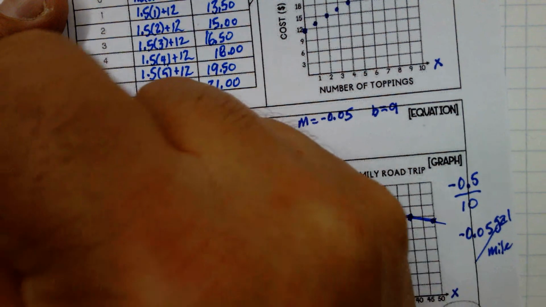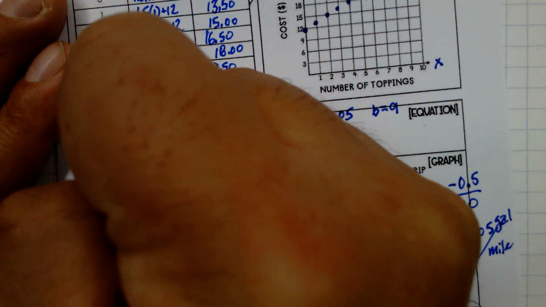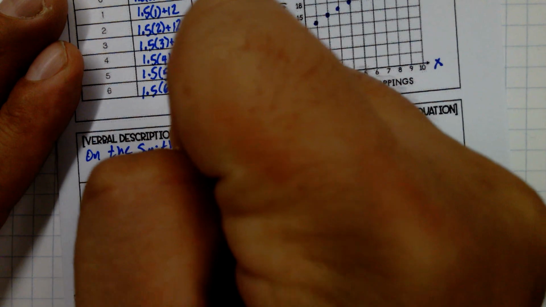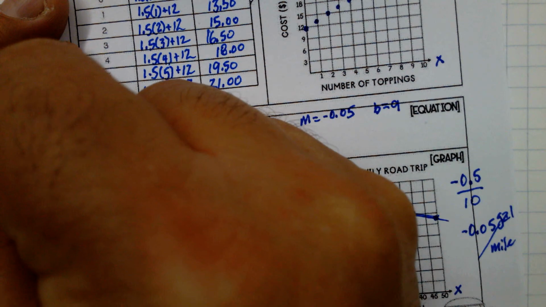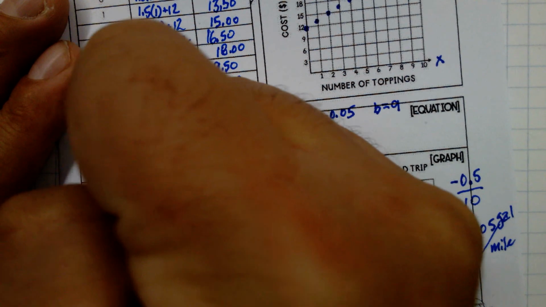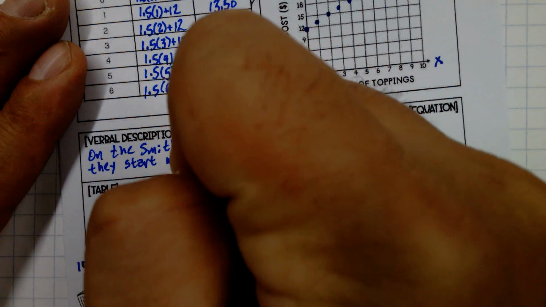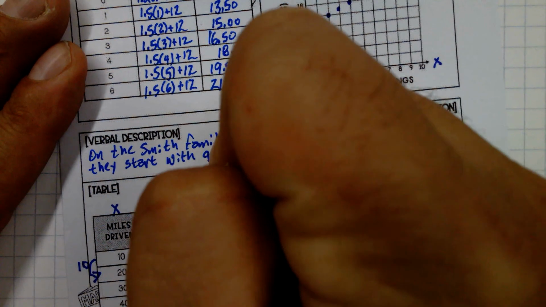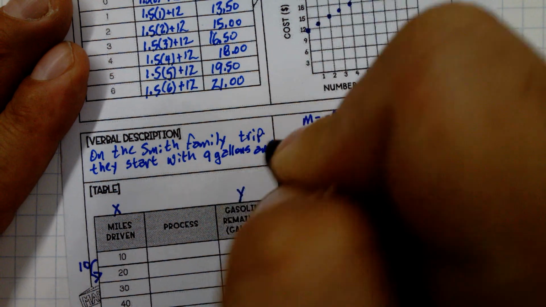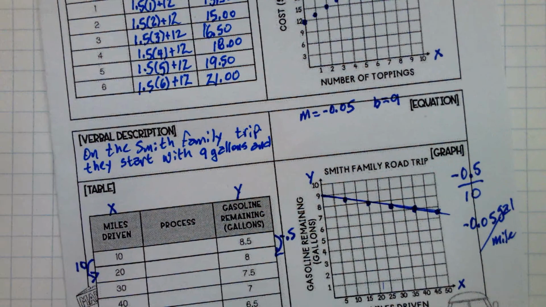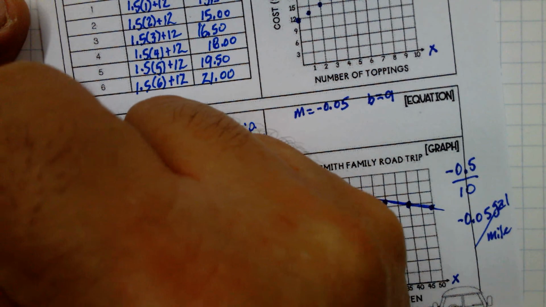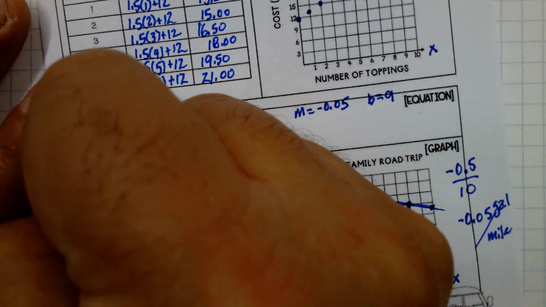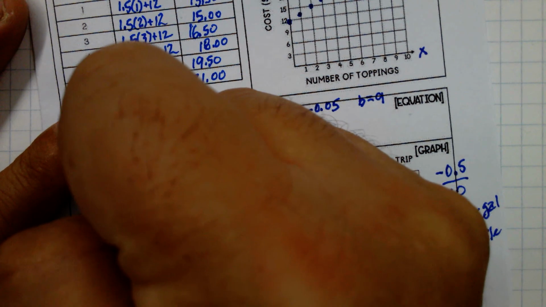On the Smith family trip, they start with 9 gallons and go down, I'm going to say go down, they decrease, you could say that, 0.05.